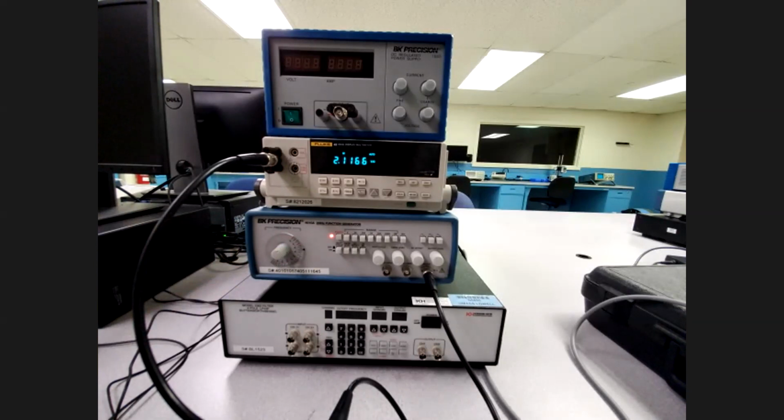Okay. Now, voltage peak to peak is 9.60, and voltage RMS from the multimeter, 2.11. Next frequency, 800,000.